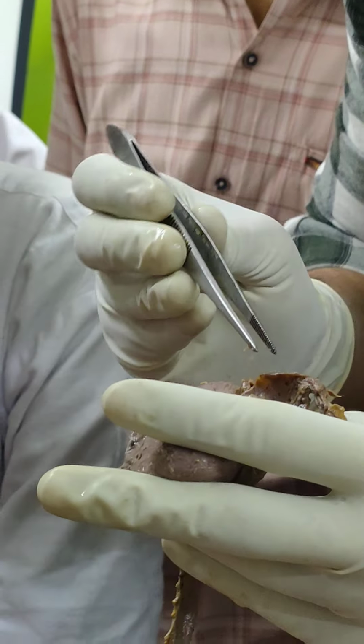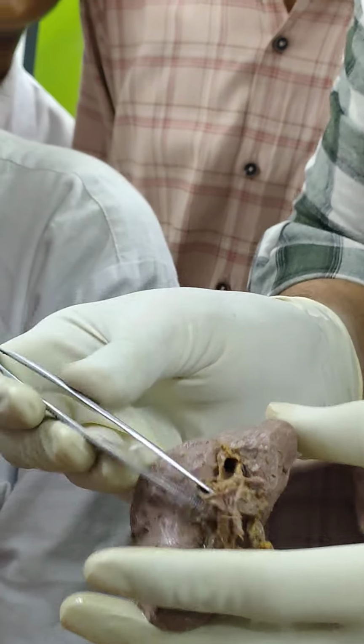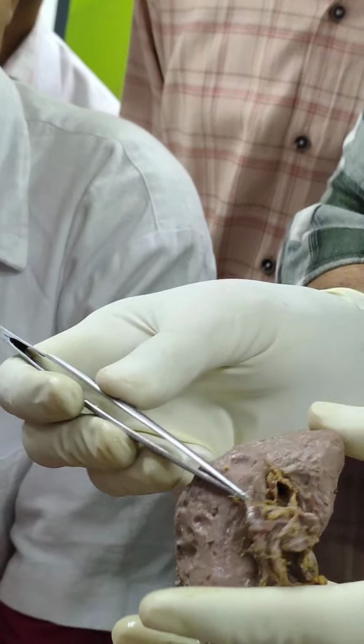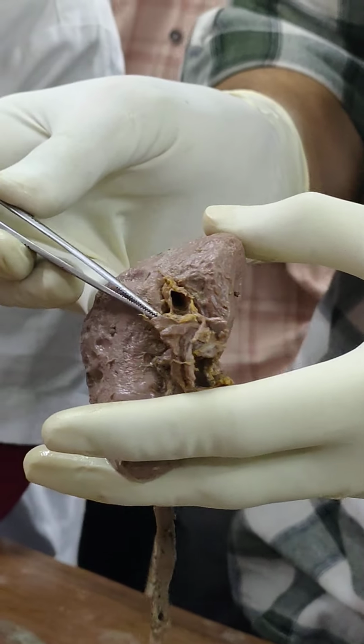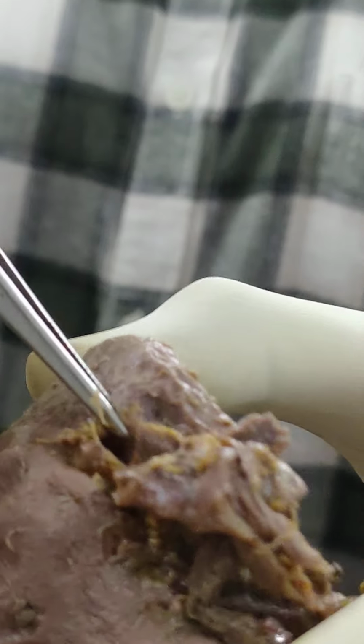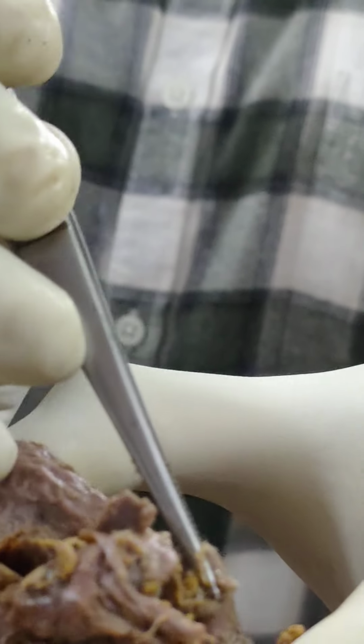Got it already, right? See here. This thin wall is the vein. Could you see that? This thin wall with the lumen over here, that is the vein. Got it? Right? And this thick wall with the lumen over here is the artery. Could you see that? This is the artery and this is the pelvis of the ureter. I have already shown you. Got it already? Have you seen it? Right? So this is the vein. See here, thin wall, vein over here.